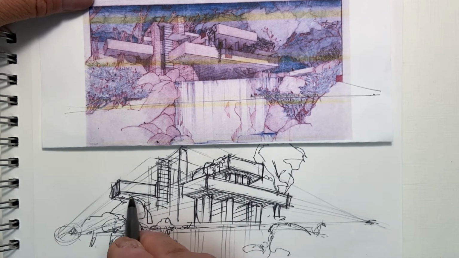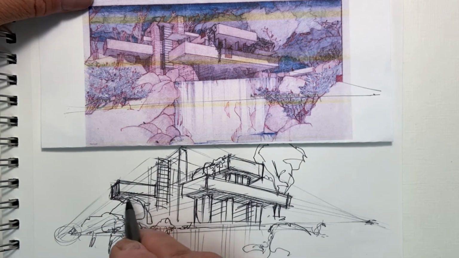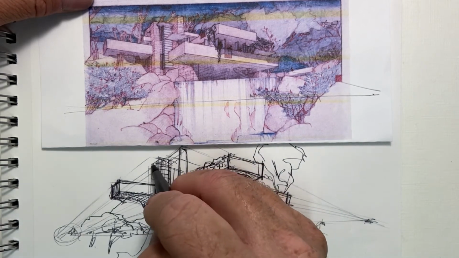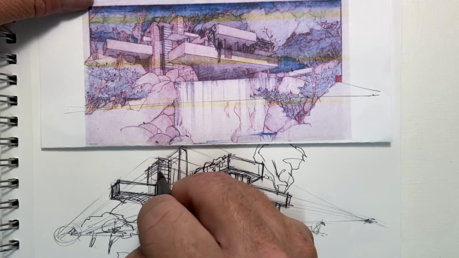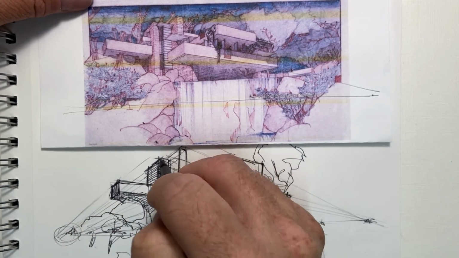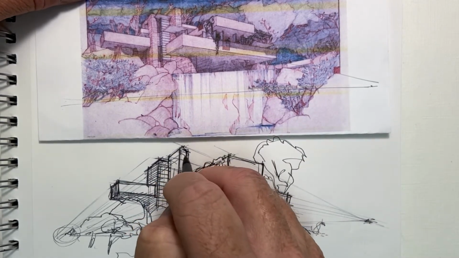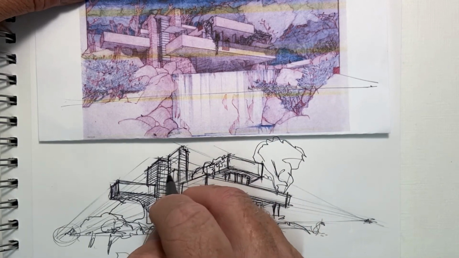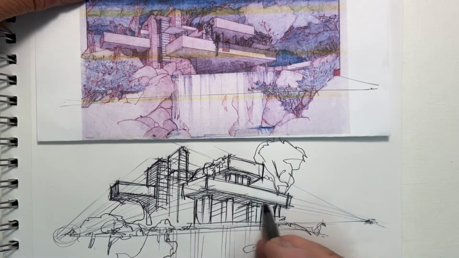He would have nature very integrated into his pieces of architecture. Again, this vanishing point here. Like I said, it's like a puzzle. It's very complex. I think it's a basic sketch.